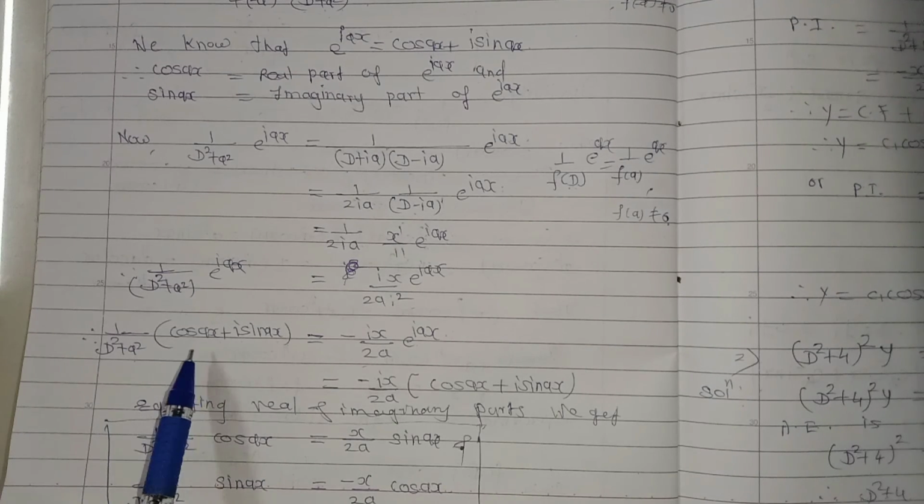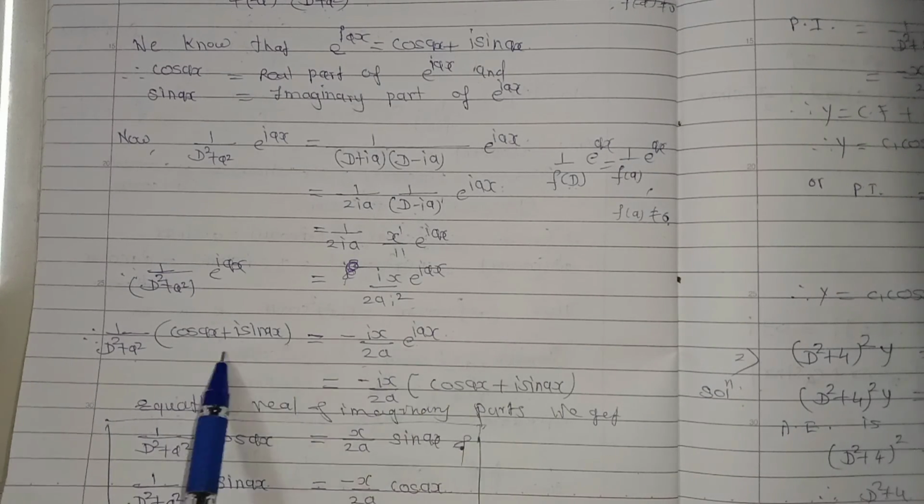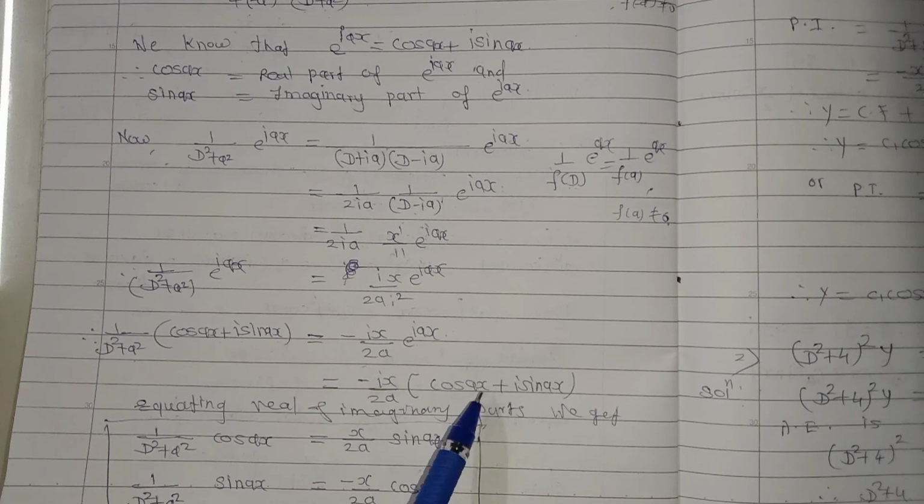Here both sides are complex numbers, LHS and RHS, so we compare these two results. Equating real and imaginary parts, we get 1 upon D square plus a square operated on cos of ax equals x upon 2a sin of ax, and 1 upon D square plus a square operated on sin of ax equals minus x upon 2a cos of ax.